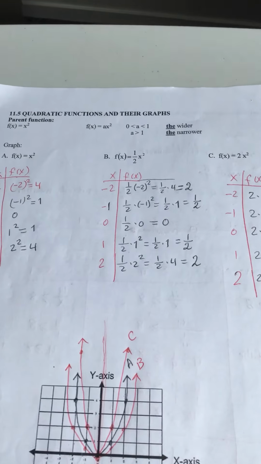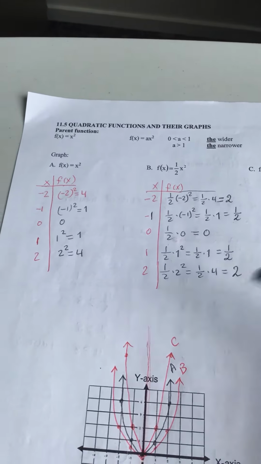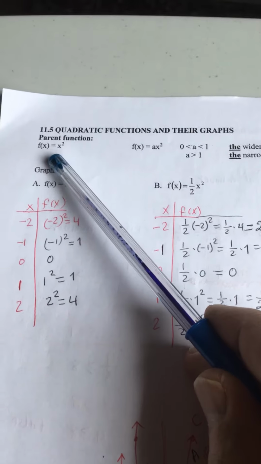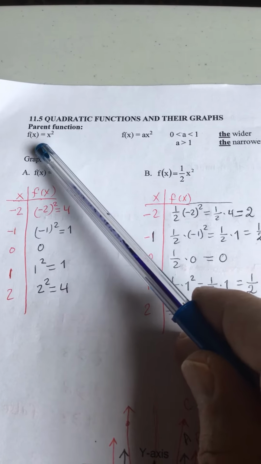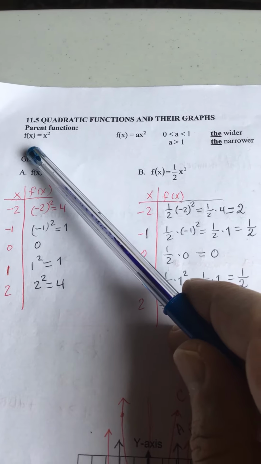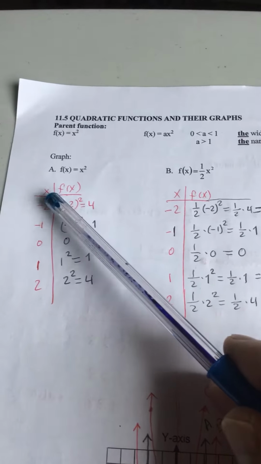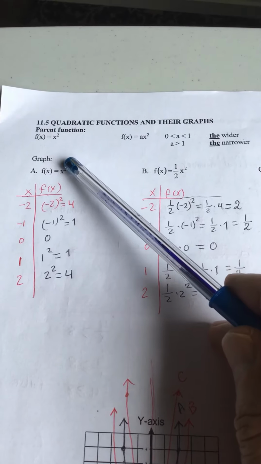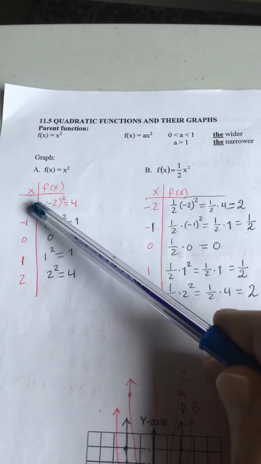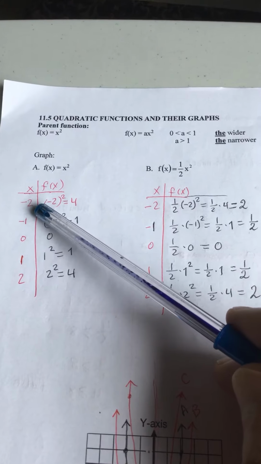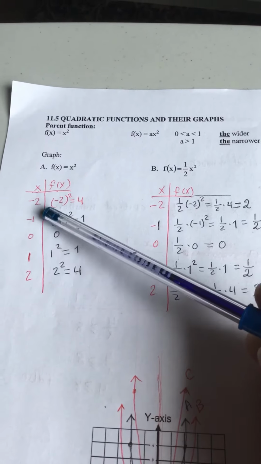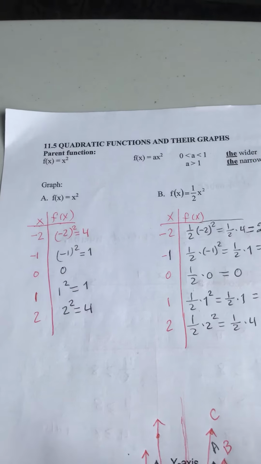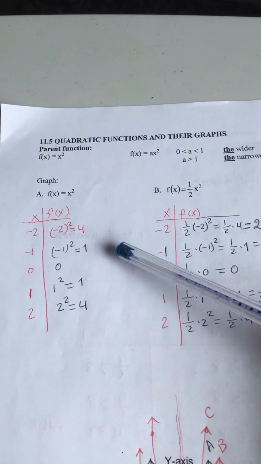So now we know that the graph for f of x equals x squared is a parabola that opens upward. To graph this function, since the domain is negative infinity to infinity, let us take some values for x. We start from negative, then 0, then positive. Here we take x equals negative 2, negative 1, 0, 1, and 2. These points are enough to graph this function.